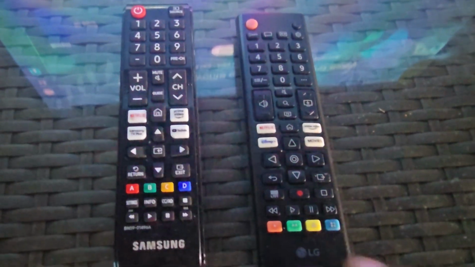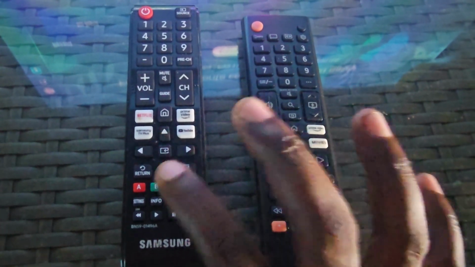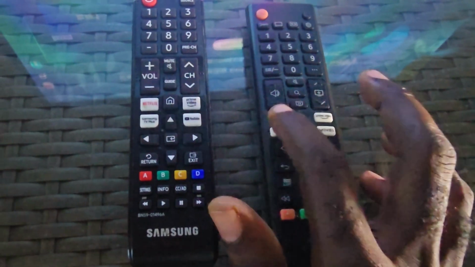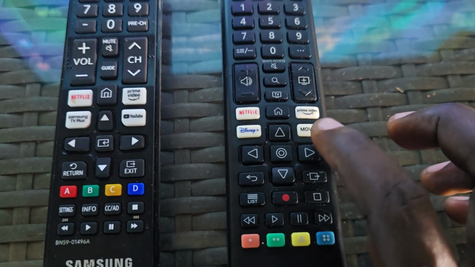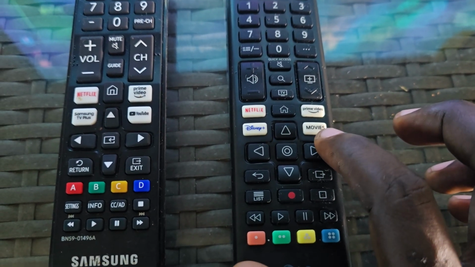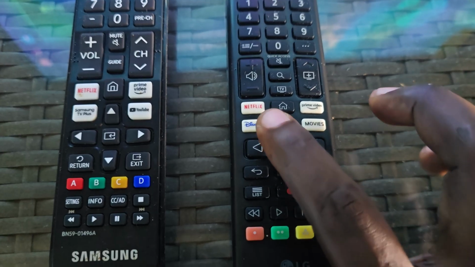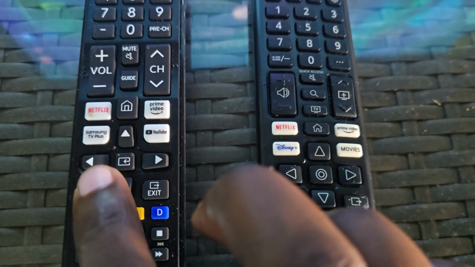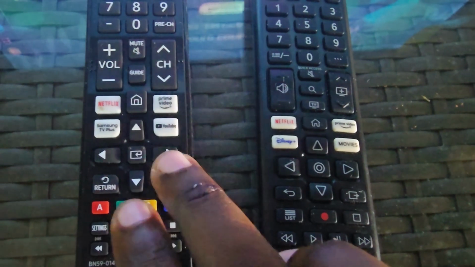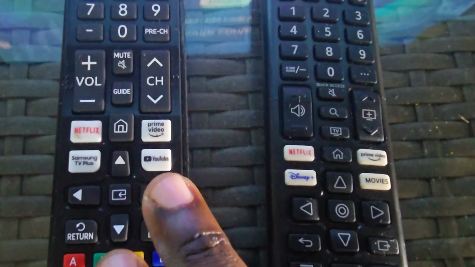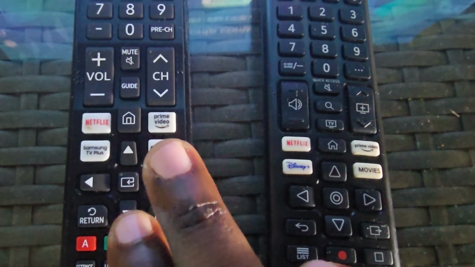All right, so you can see that you have the options to change the channel by number, or of course scroll through. There's power up and down. There's the media buttons here, which is highlighted, that gives you access to Amazon Prime. There's movies, of course there's Disney and Netflix. Over here there's Netflix, there's Samsung TV Plus, which is just a touch from Samsung, and of course there's YouTube, which is good, seeing YouTube is so popular, and Prime Video.